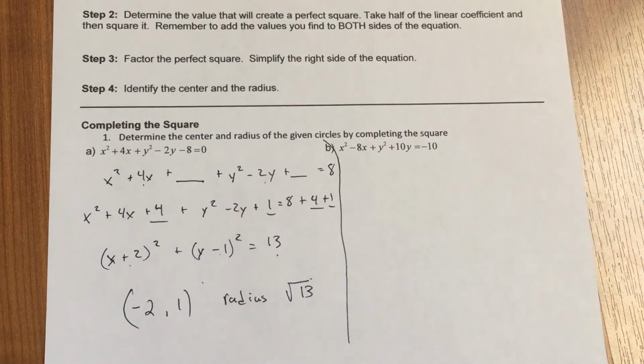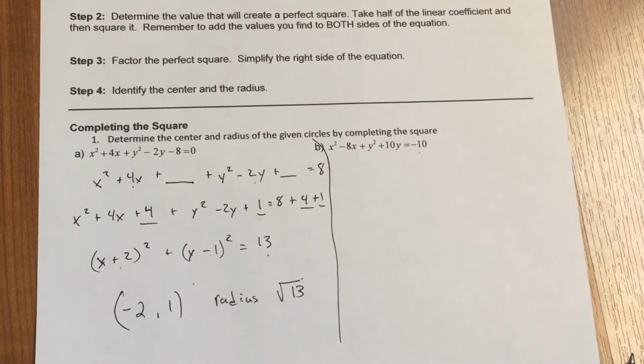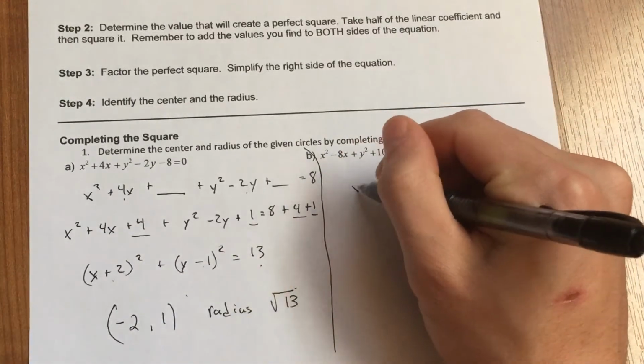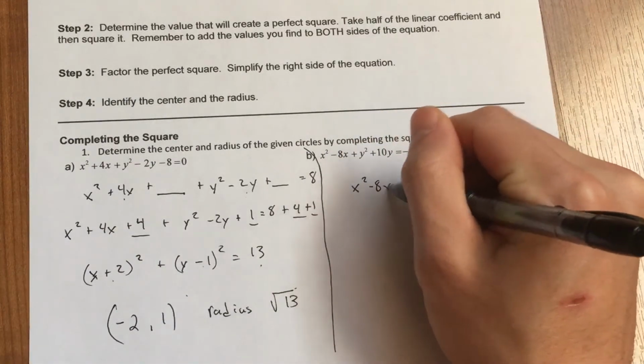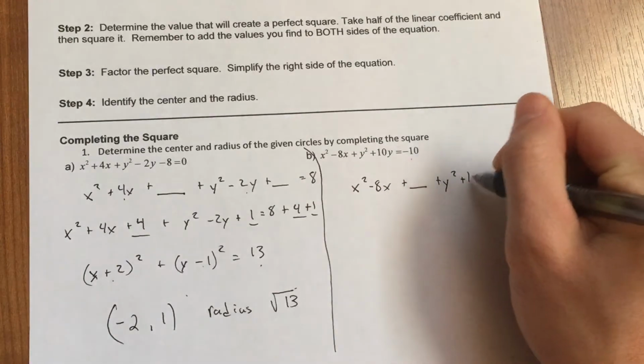Likewise, we can do that same example on part B, or a similar style of example. Notice my constant's already on the other side, so I don't need to do that. To complete the square, remember, we're adding in something here. So this is just my setup.